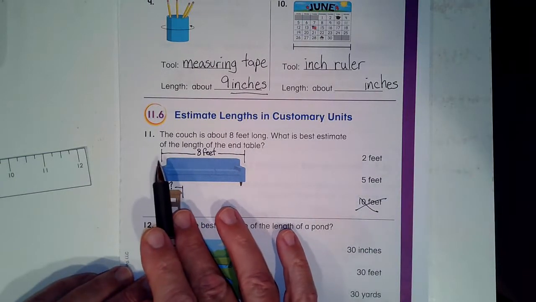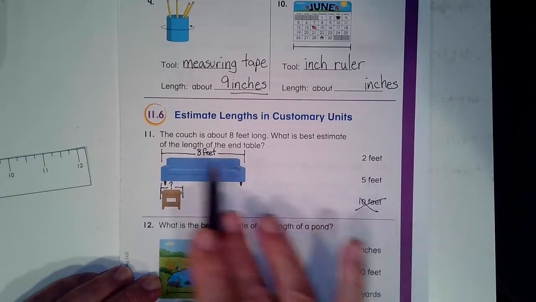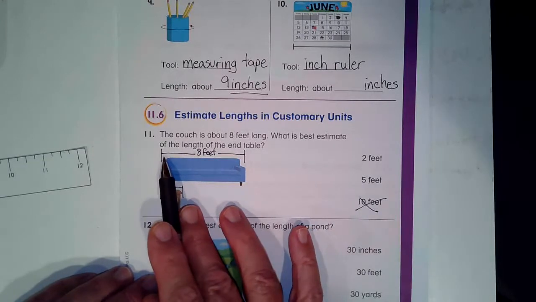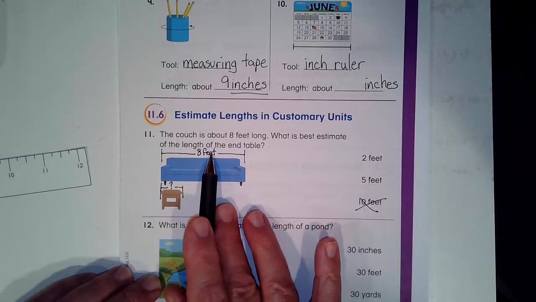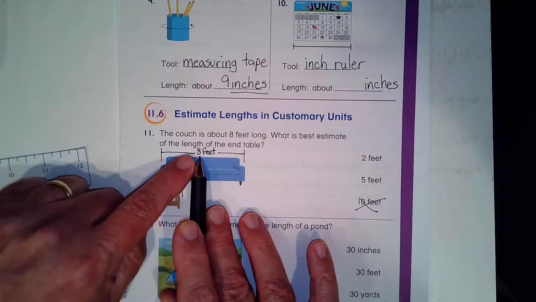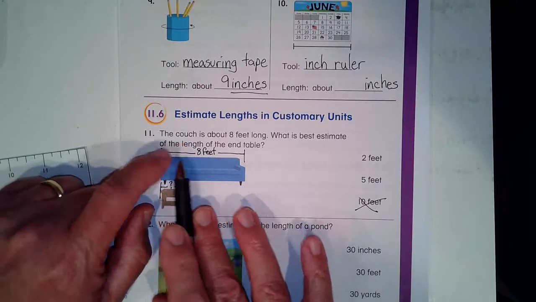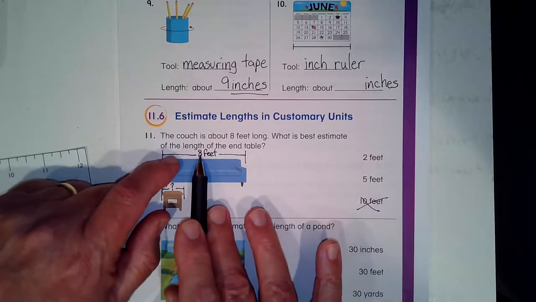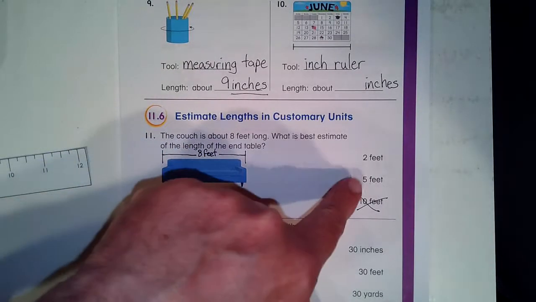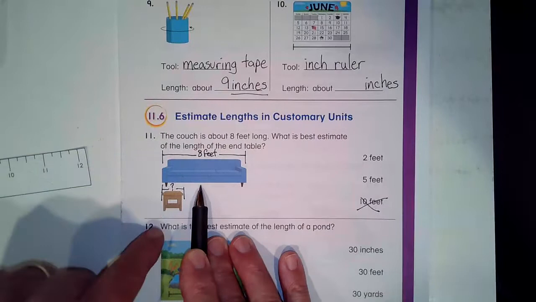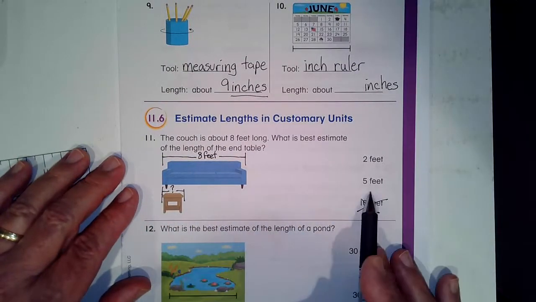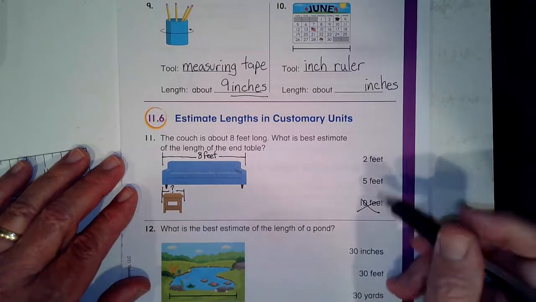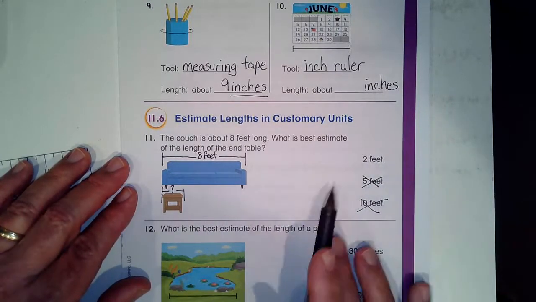If I said 5 feet, I would say that 5 is more than halfway, right? Because 8, the double that I need to get to 8 is 4. Is this bigger than halfway across? It is not. So it will not be 5 feet.